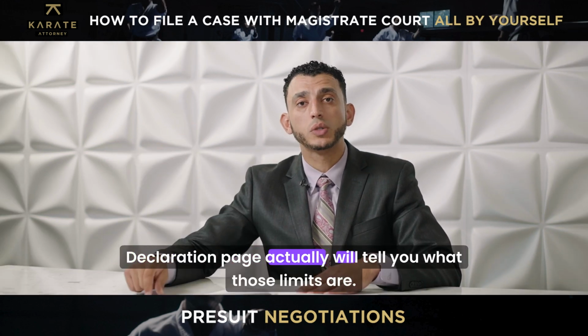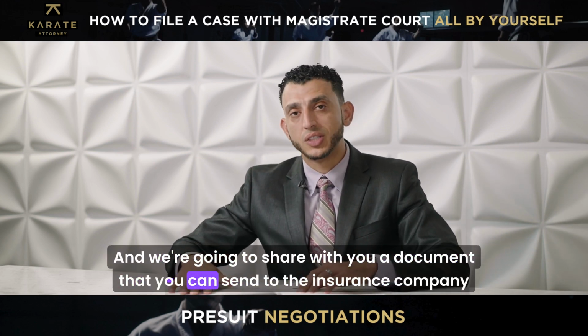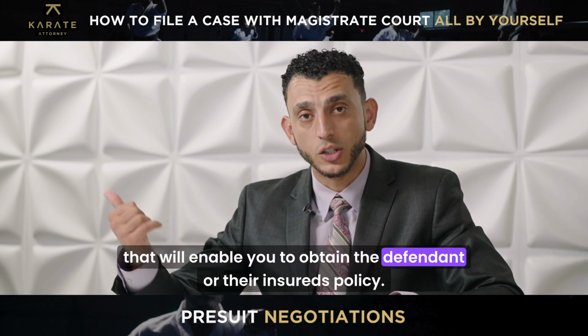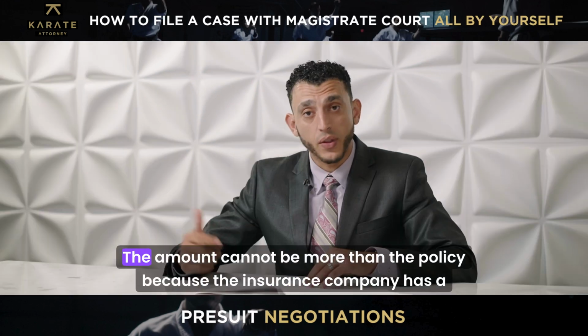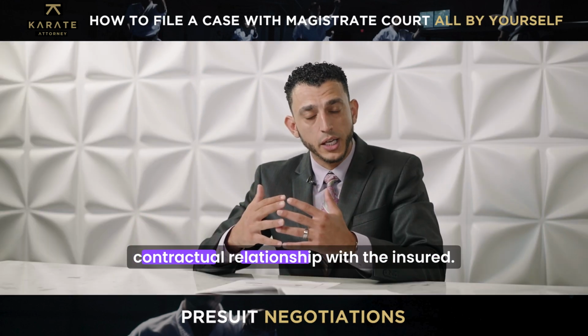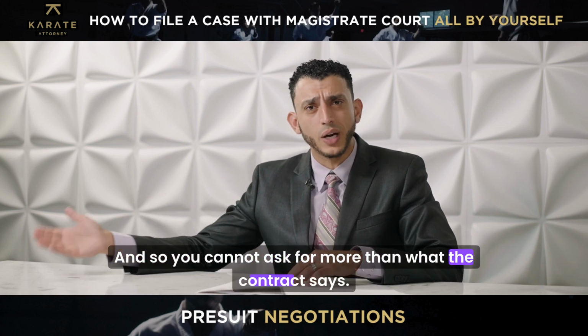The declaration page actually will tell you what those limits are, and we're going to share with you a document that you can send to the insurance company that will enable you to obtain the defendant or their insured's policy. The amount cannot be more than the policy because an insurance company has a contractual relationship with the insured. And so you cannot ask for more than what the contract says.